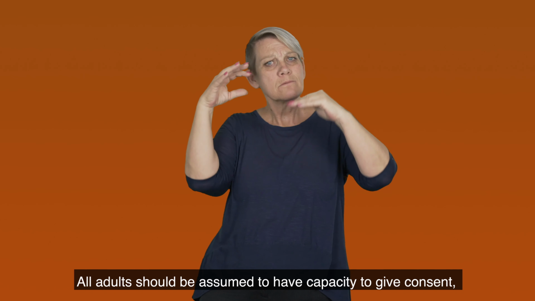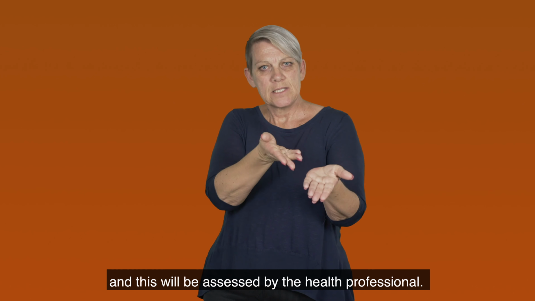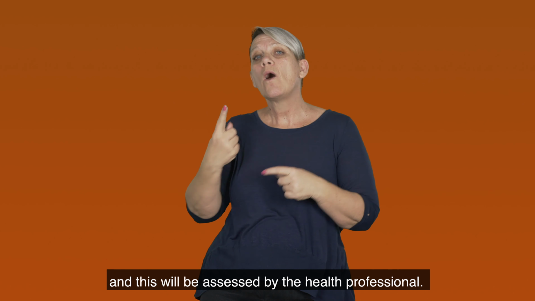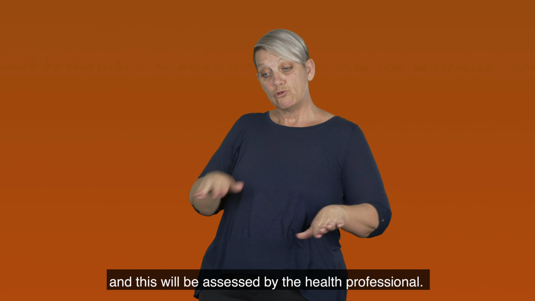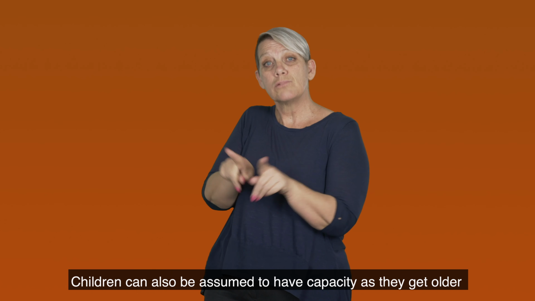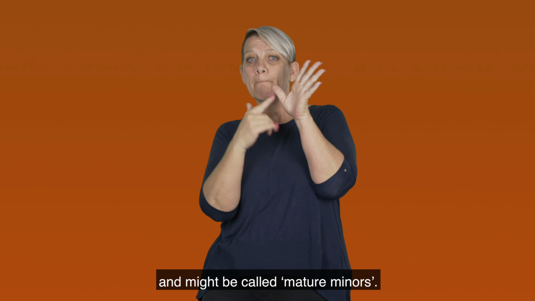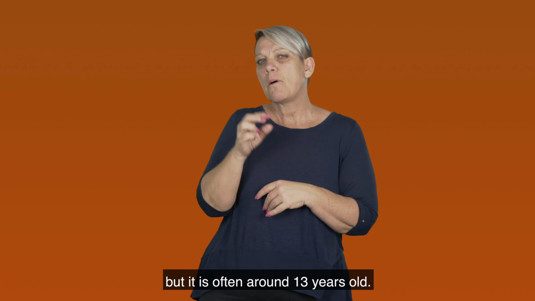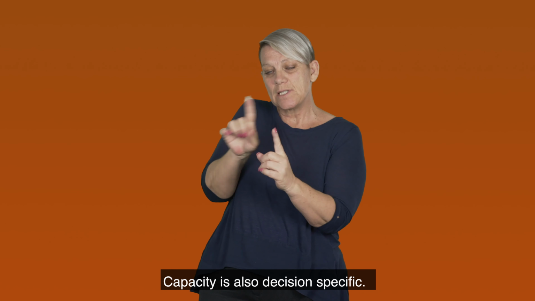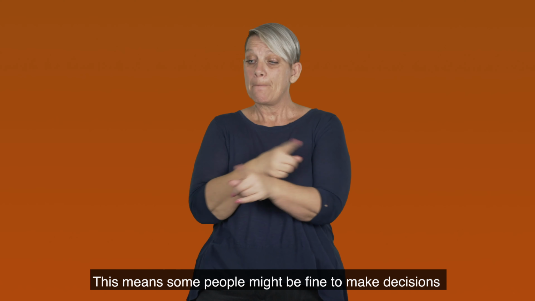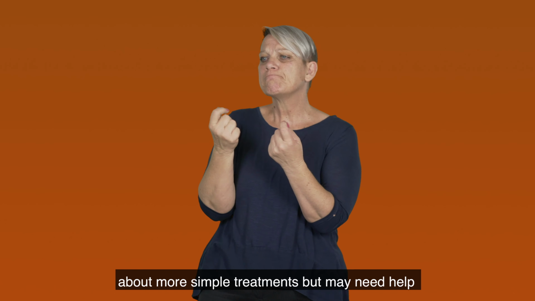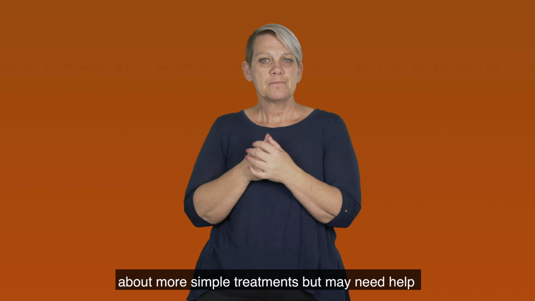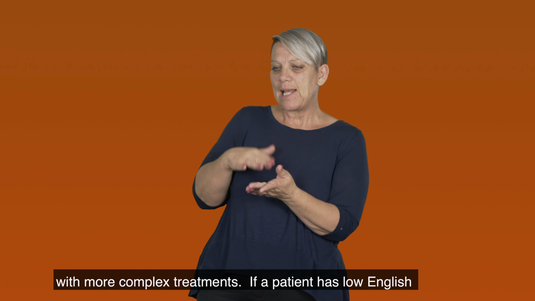All adults should be assumed to have capacity to give consent, and this will be assessed by the health professional. Children can also be assumed to have capacity as they get older and might be called mature minors. There is no determined age for this, but it is often around 13 years old. Capacity is also decision-specific. This means some people might be fine to make decisions about more simple treatments, but may need help with more complex treatments.